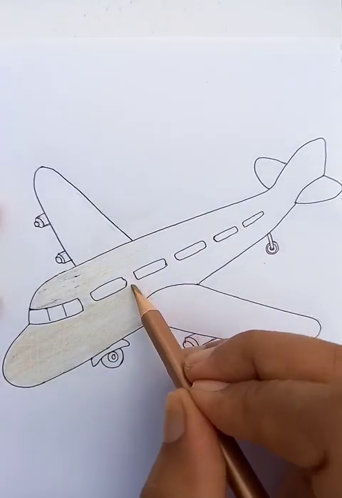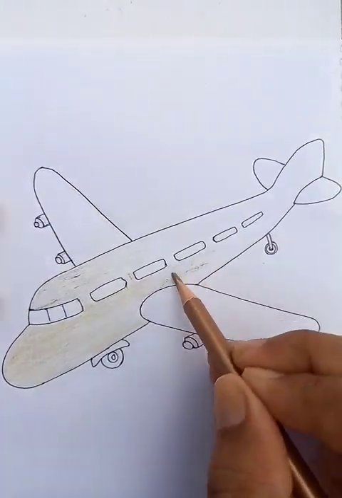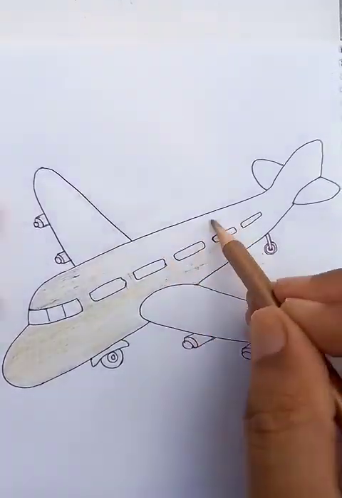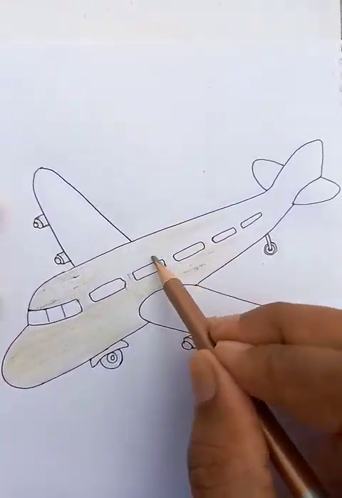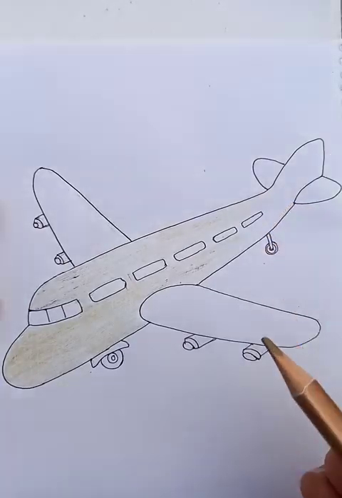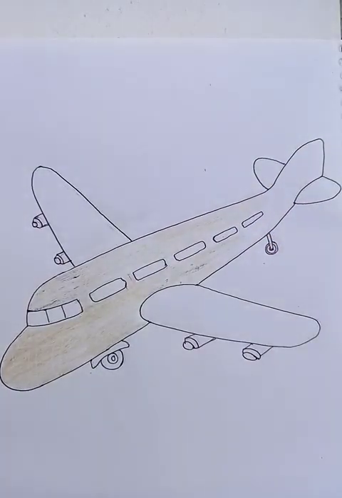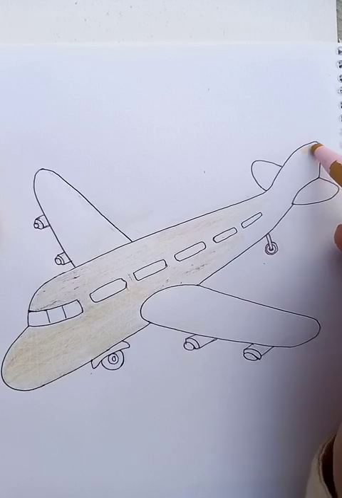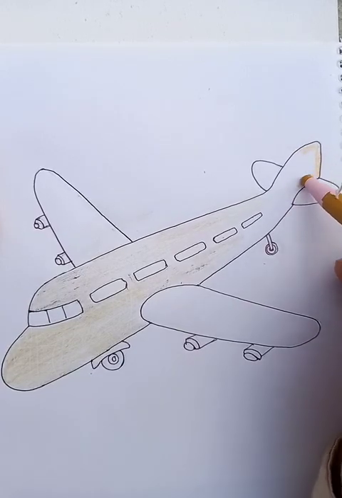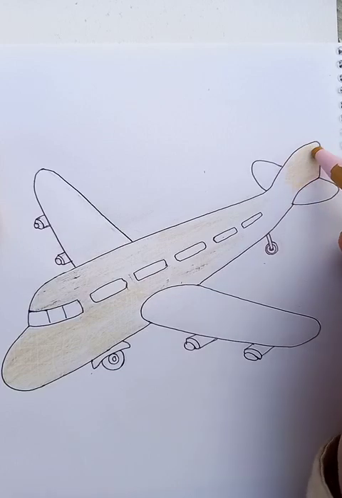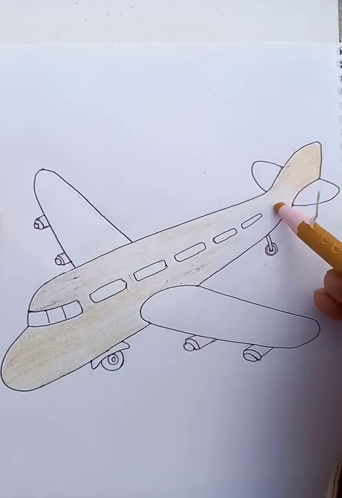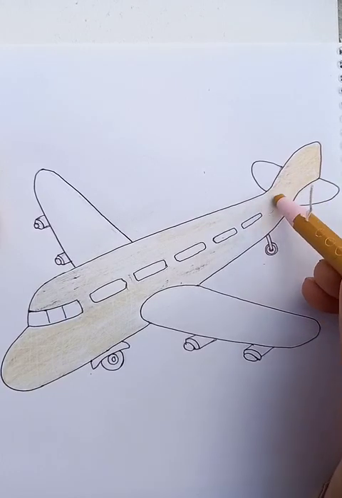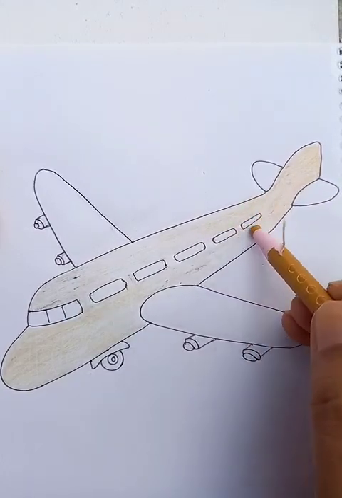As you can see, let's draw with this one. The color is a little deeper.